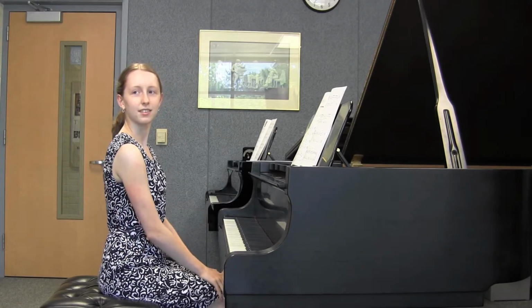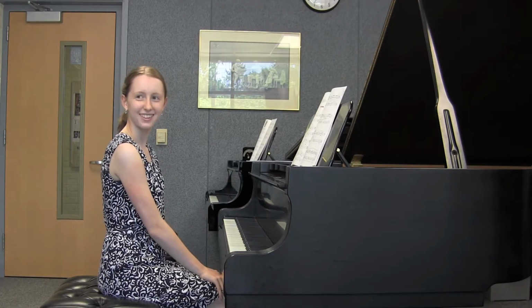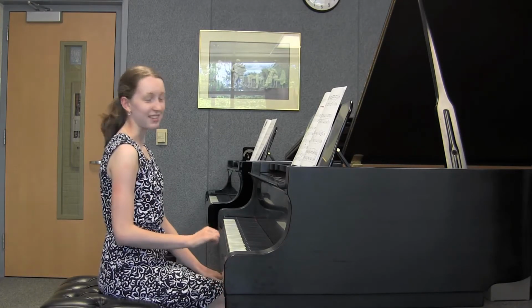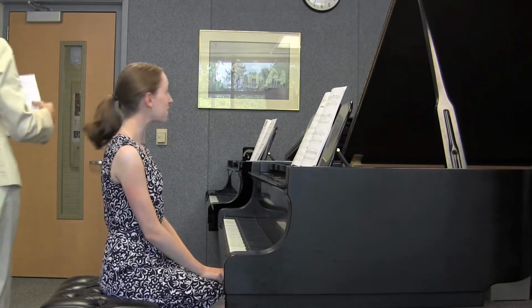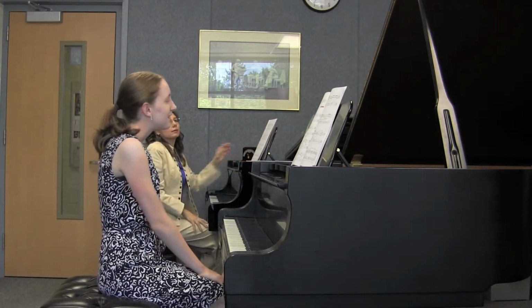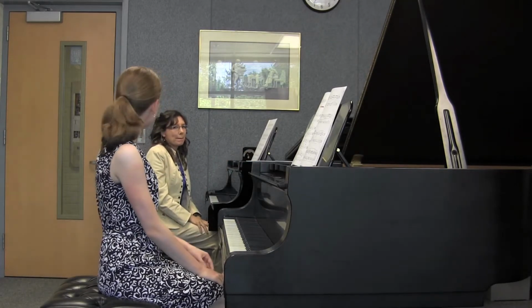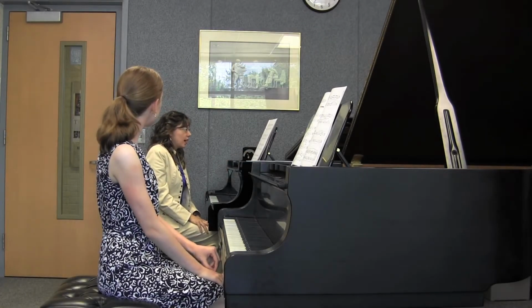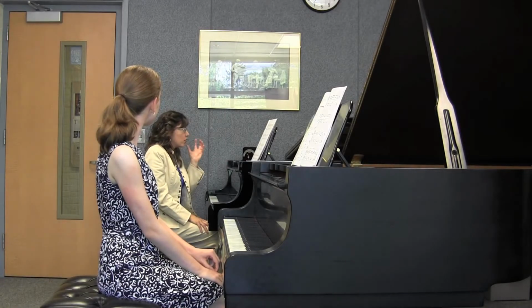Good, steady tempo. Good voicing. What do I mean by voicing? Bringing out the top note in all the chords. Absolutely. So what would you like to do to make this piece even better? Maybe do a little bit more with the dynamics and the phrasing. Yes. And how about even a little bit more portato?